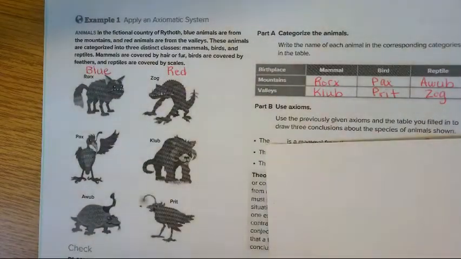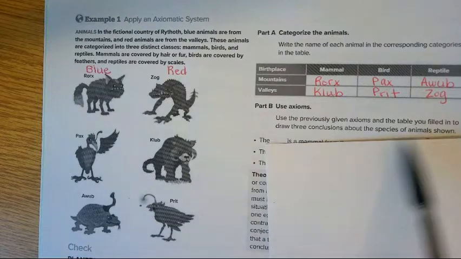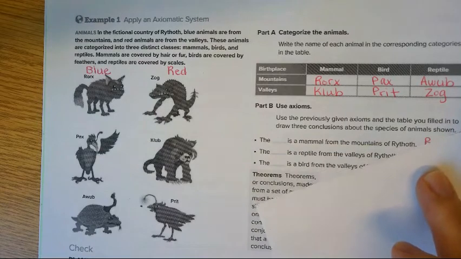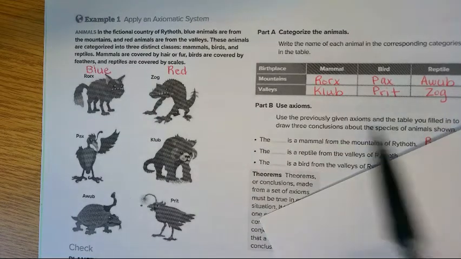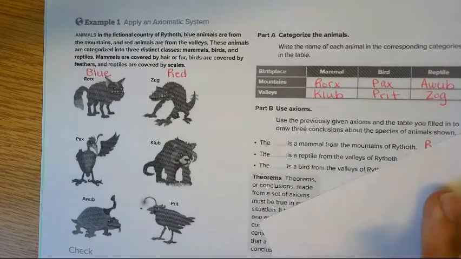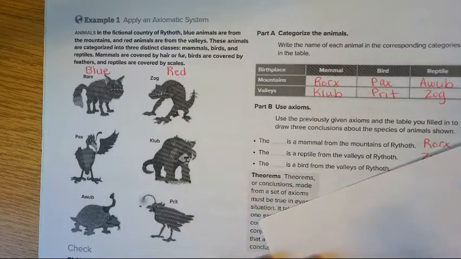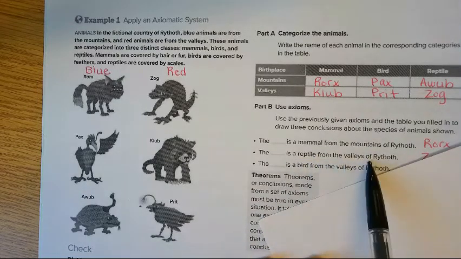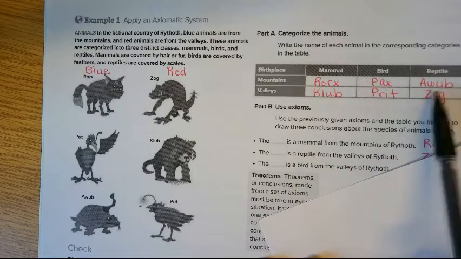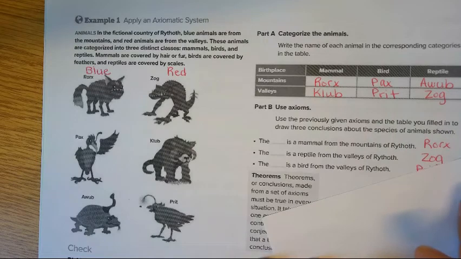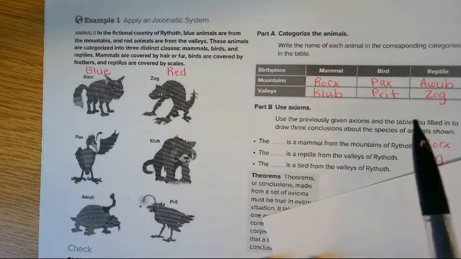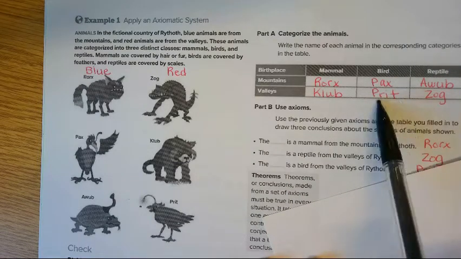Part B is asking us to use these axioms to come up with three conclusions. The first one says, this is the mammal from the mountains on Rythoth. I have mammals here, and it's going to live in the mountains, so the answer would have to be Rorex. The second question says, this is the reptile from the valleys of Rythoth. The reptile is this column, and I'm looking for the valley, so that would be Zog. And last, I have the bird from the valleys of Rythoth. I have the bird column, and I'm looking at valley, so that would be Prit.